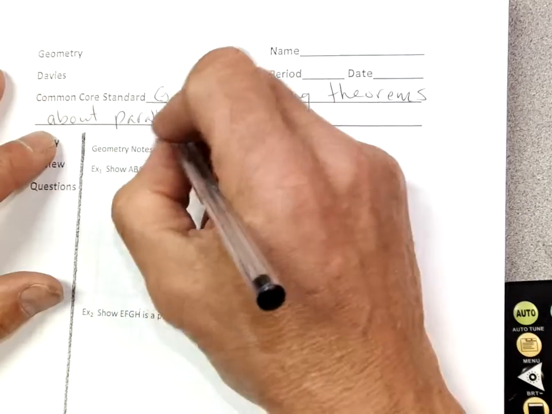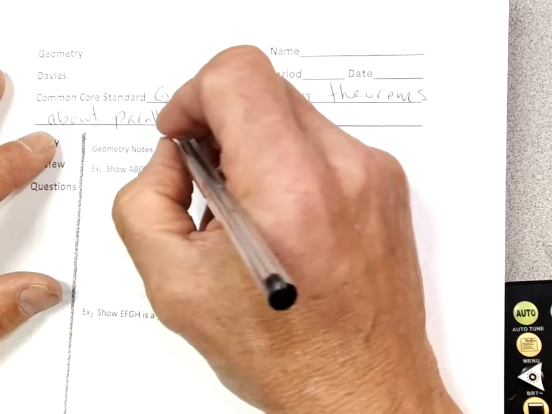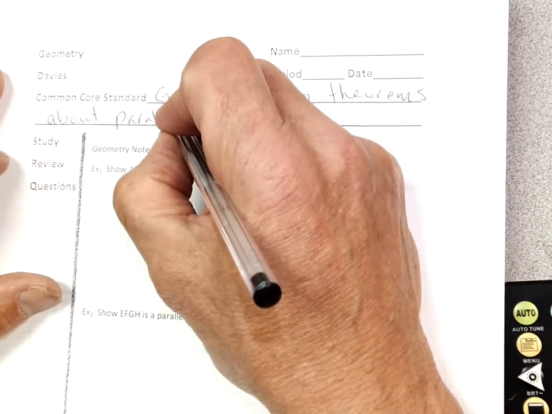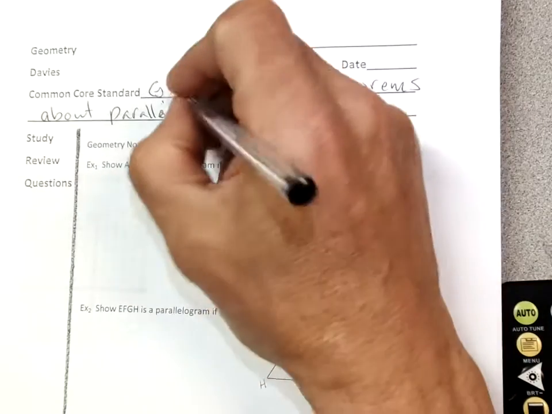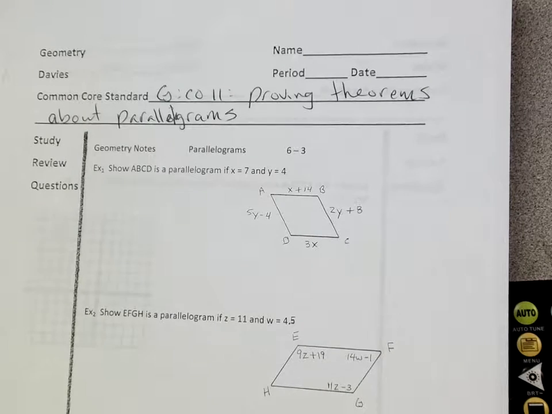I'm missing a word. Parallelograms. I'm missing a... yeah, that's right there. Parallelograms. There we go.